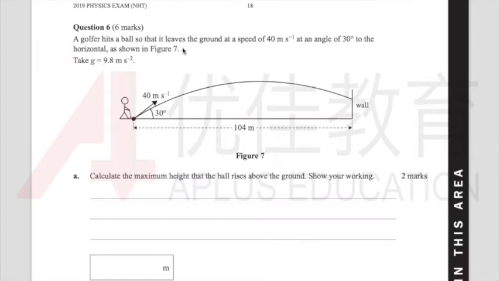A golfer hits a ball so that it leaves the ground at a speed of 40 meters per second at an angle of 30 degrees to the horizontal, and we take g as 9.8. As seen from the graph, the golfer is hitting the ball at an angle and it hits a wall instead of landing on the ground. The horizontal displacement is 104 meters. First, we need to calculate the maximum height that the ball rises above the ground. So, we're finding the h here.